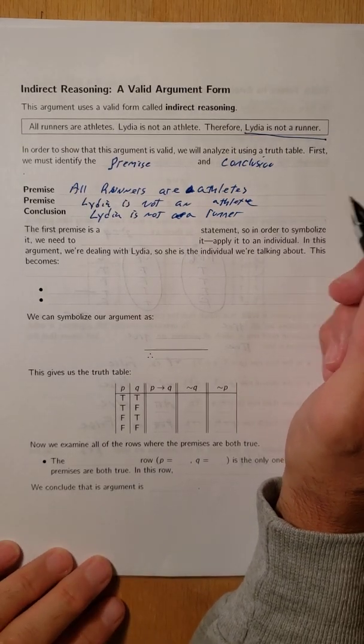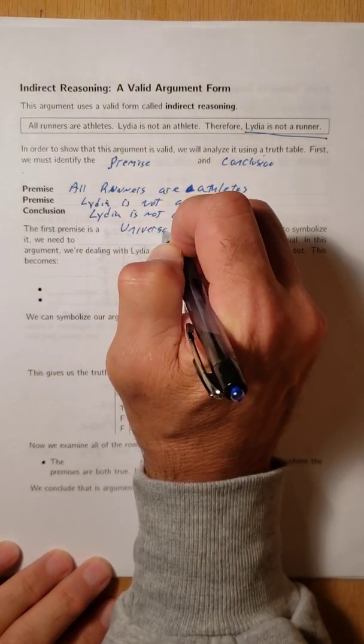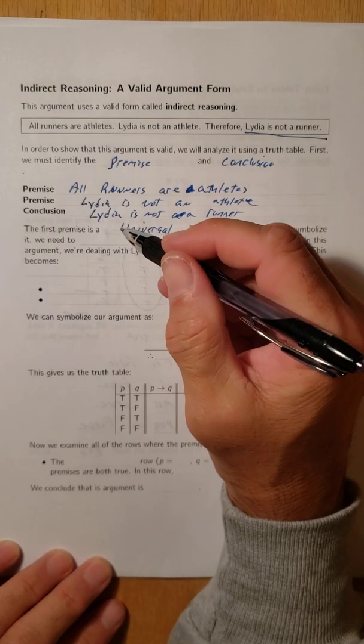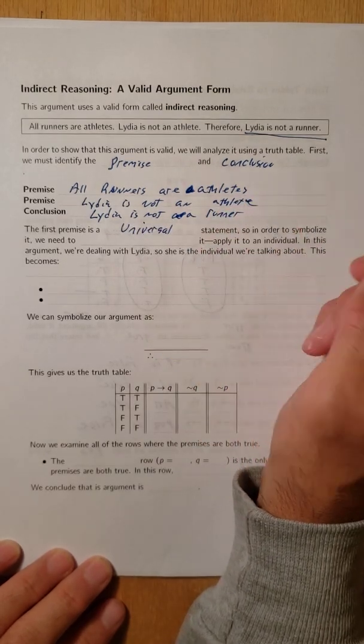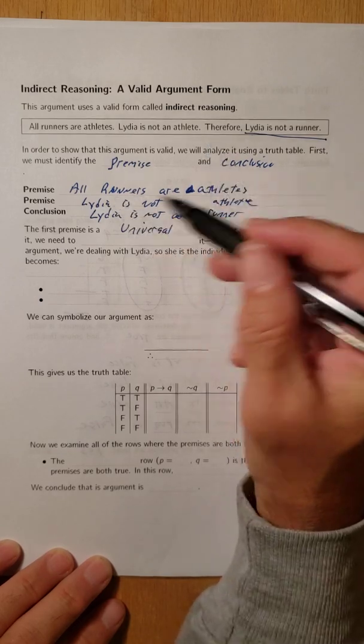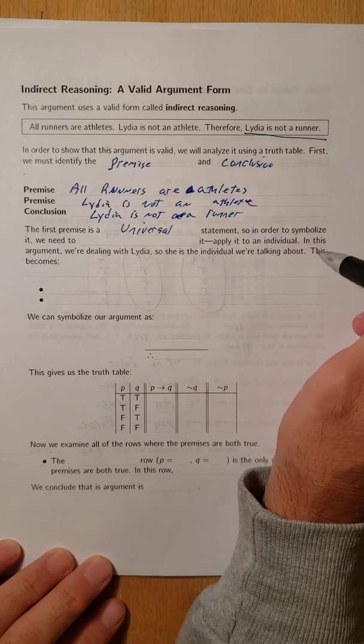All right, so the first premise is what we refer to as a universal statement. All runners are athletes. So in order to symbolize it, we need to instantiate it, or apply it to an individual. In this argument, we're dealing with Lydia, so she is the individual we're talking about.